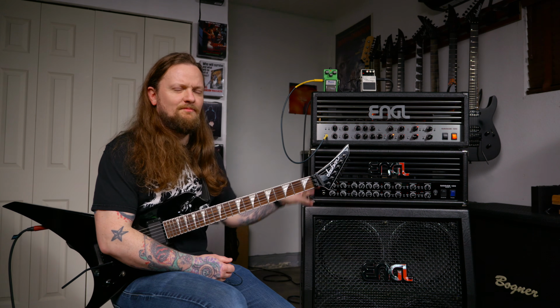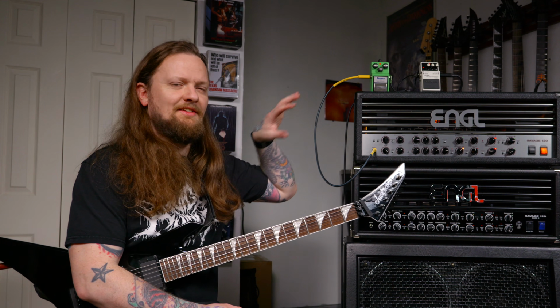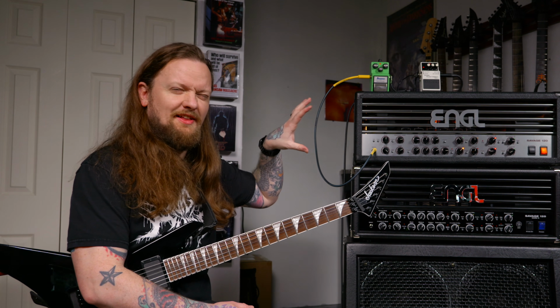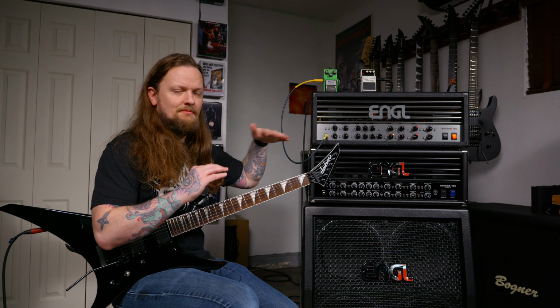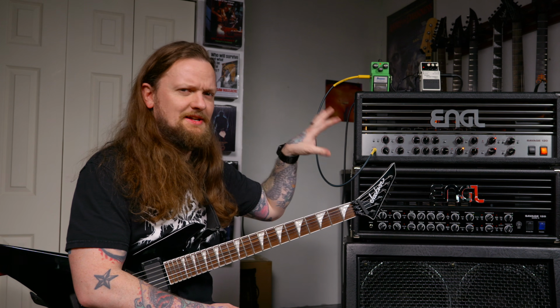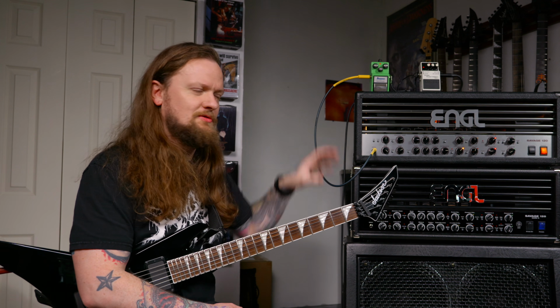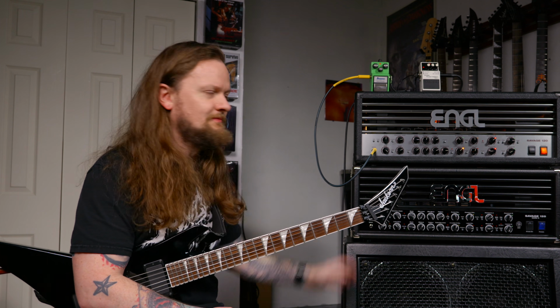Not a huge fan of the gain character on this channel, and this is common with Engl amplifiers. It's really cool that there are these different gain characteristics between each channel. This is especially true on the Invader. The gain character is quite a bit different on each one of the channels, and I think that's true on the Savage MK1 as well.